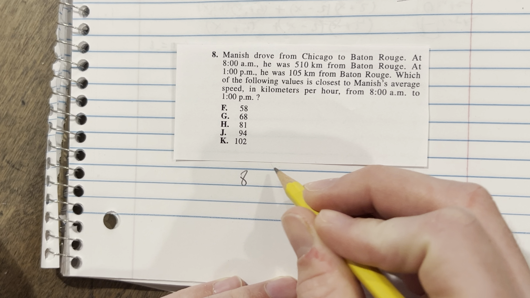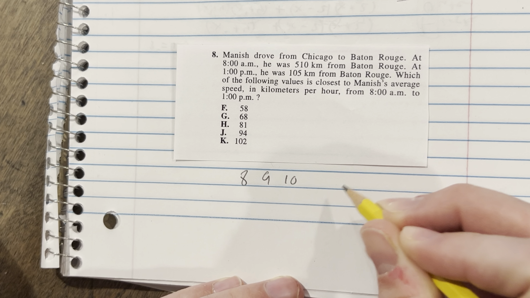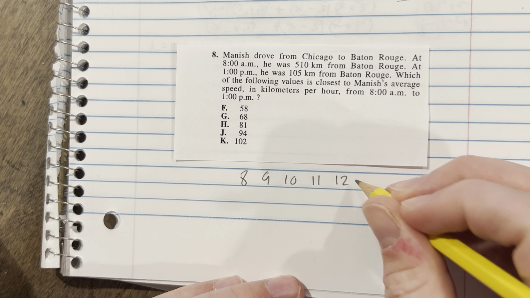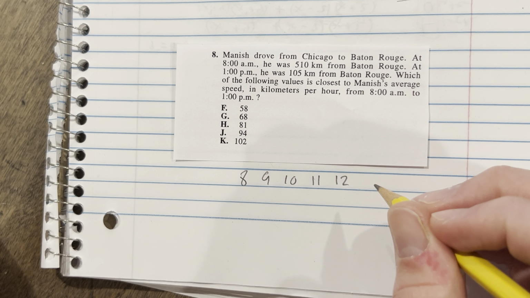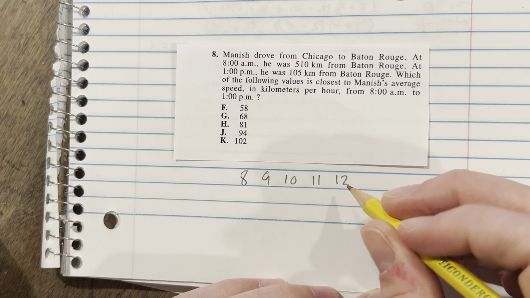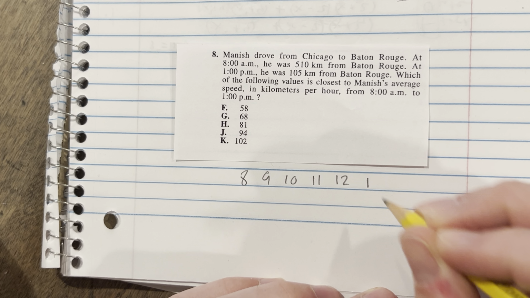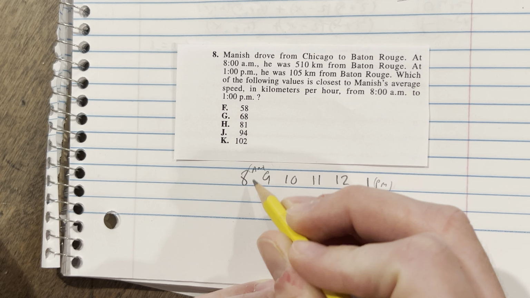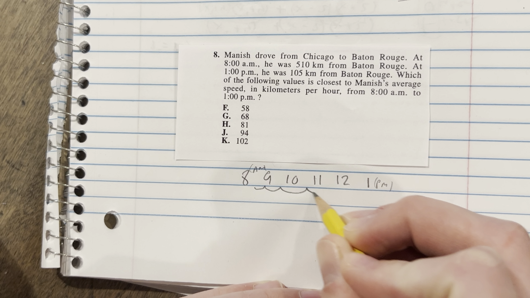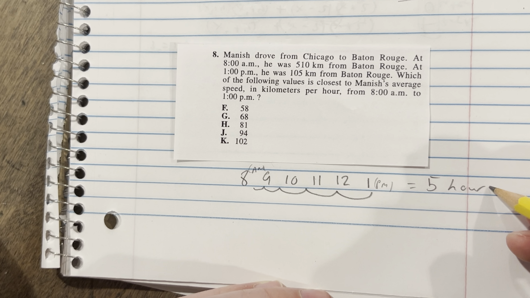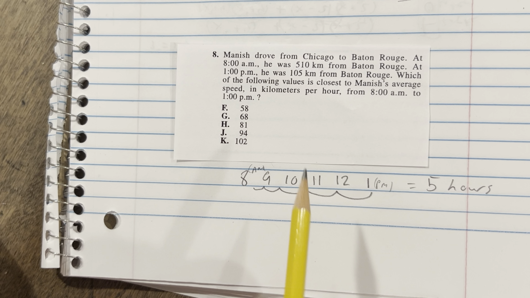We have 8 a.m., we have 9 a.m., we have 10 a.m., we have 11 a.m., we have 12 p.m., because p.m. is the one during the day, a.m. for 12 is at night, before 1 a.m., and then we have 1 p.m. So he drove 1 hour, 2 hour, 3 hour, 4 hour, 5 hour. 5 hours, or horas in Spanish.